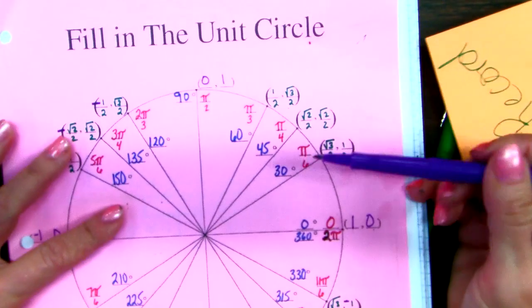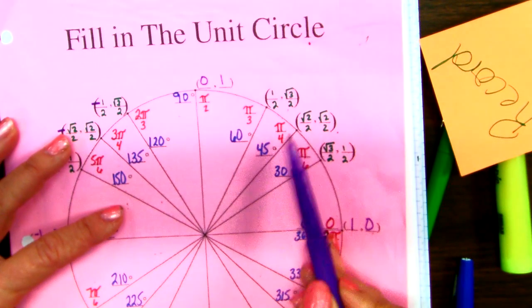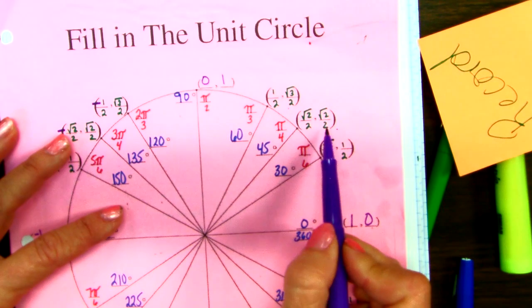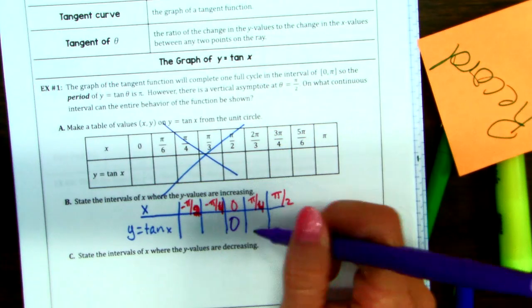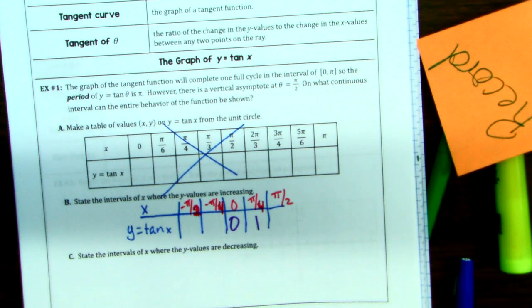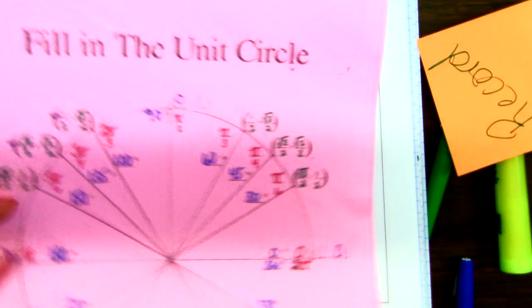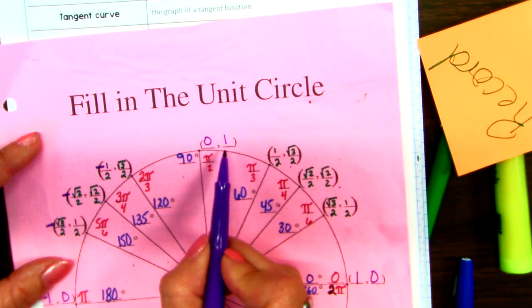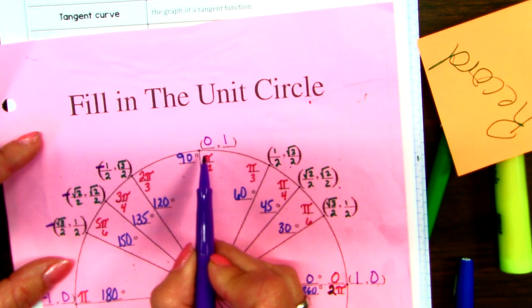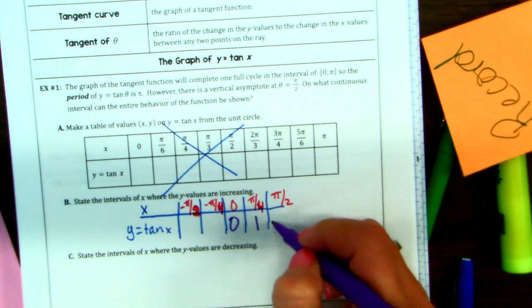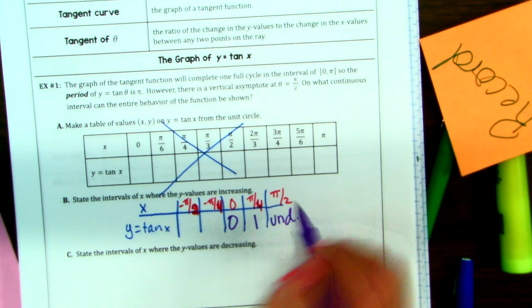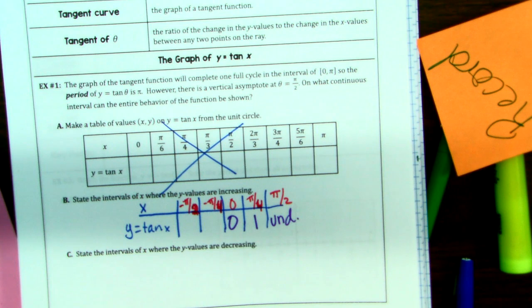Let's go up to pi over 4. That would be y over x. This is one of the ones we memorized, right? Square root of 2 over 2 over square root of 2 over 2 equals 1. And then up at pi over 2, same thing, 1 over 0. That puts a 0 in our denominator. So tan at pi over 2 is undefined. We actually write undefined.